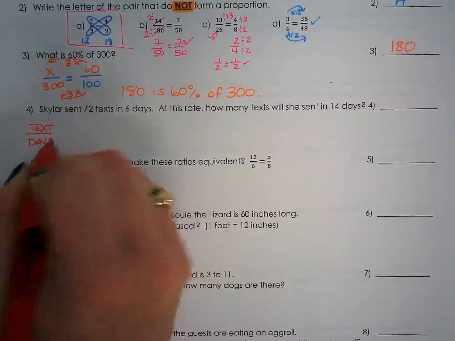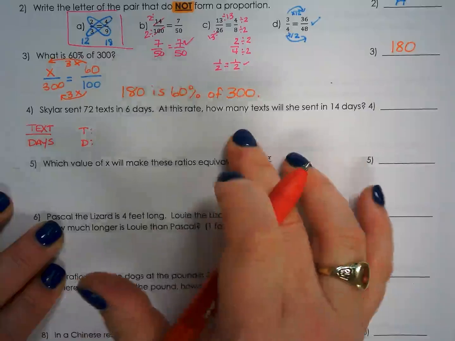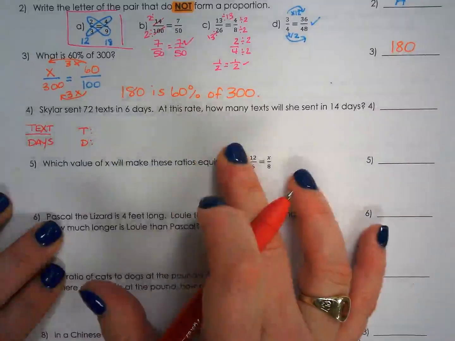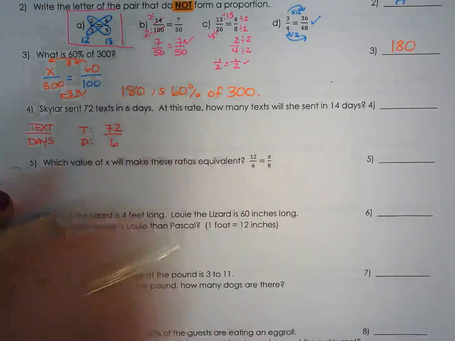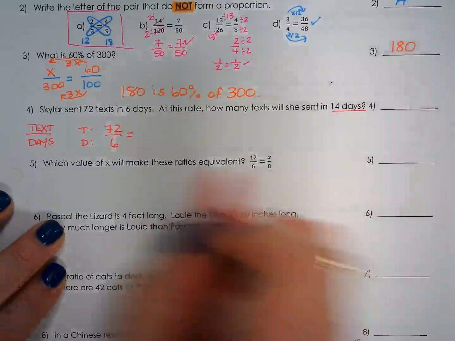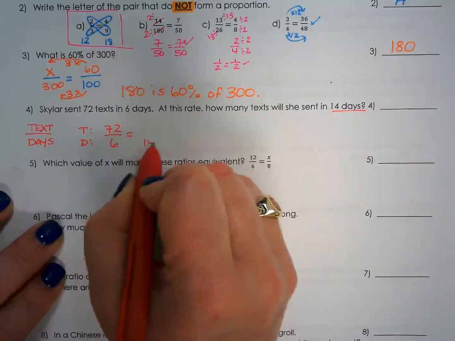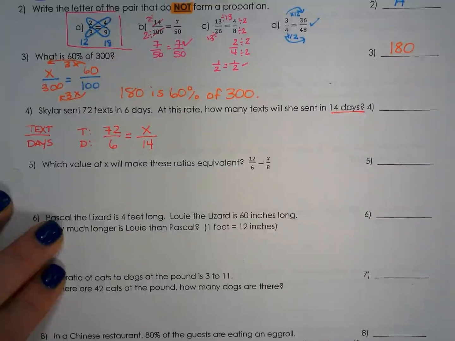Okay, now in class we've been using little abbreviations to sort of remind us that all the texts will go on the top and all the days will go on the bottom. So let's start with what we know. We know that she sent 72 texts in 6 days. And then they gave us the 14 days. Well, the days are on the bottom, so the 14 goes here. And we're looking for how many texts she was able to send in that time.